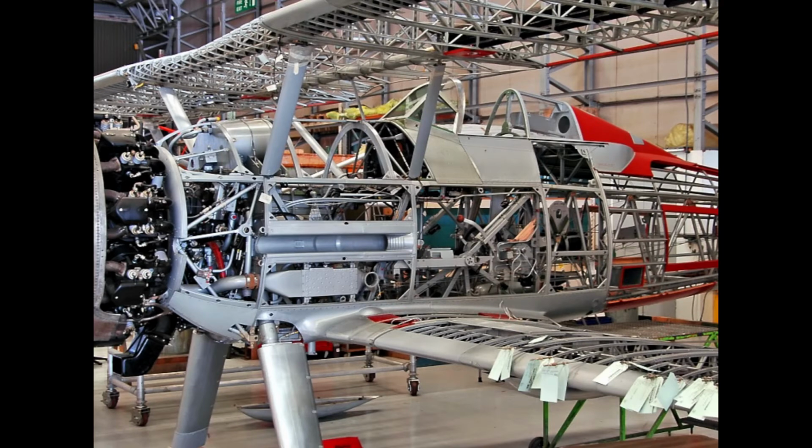Name several methods for forming sheet metal. Folding or bending, stretching, shrinking, bumping, and crimping.